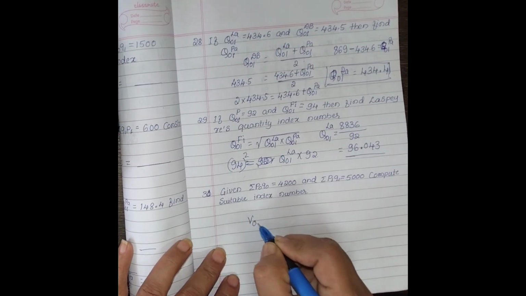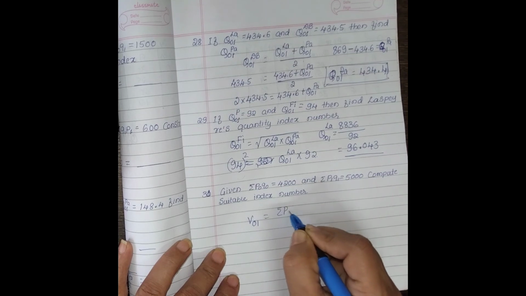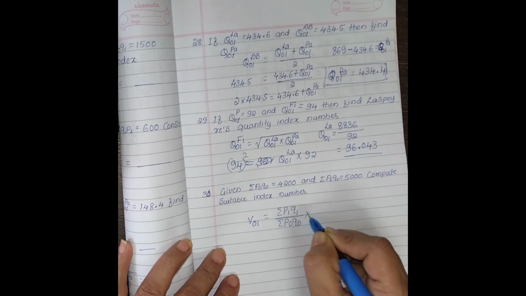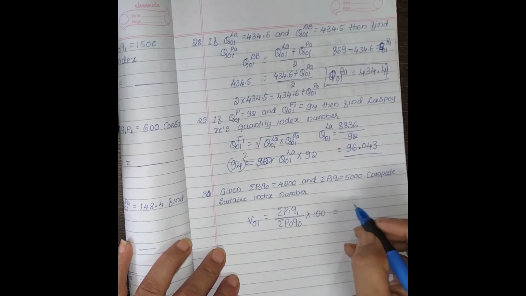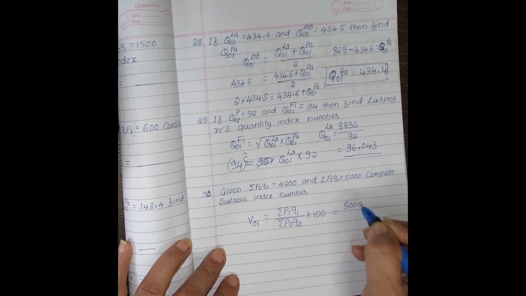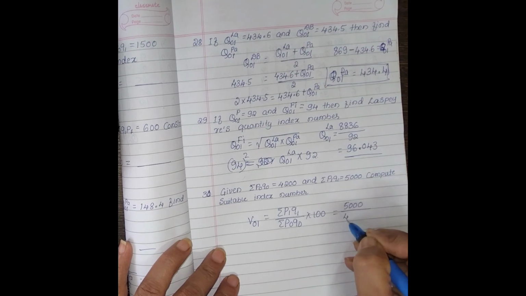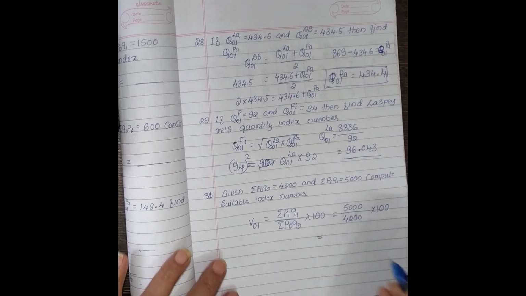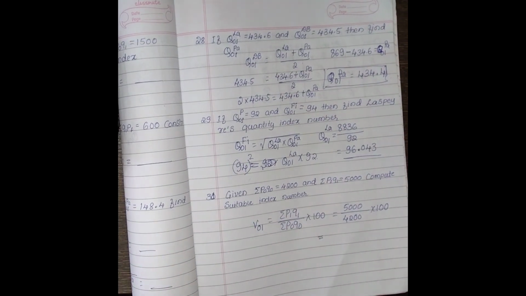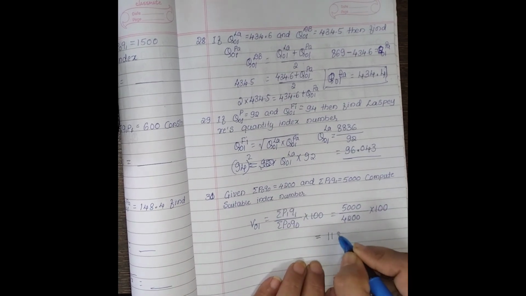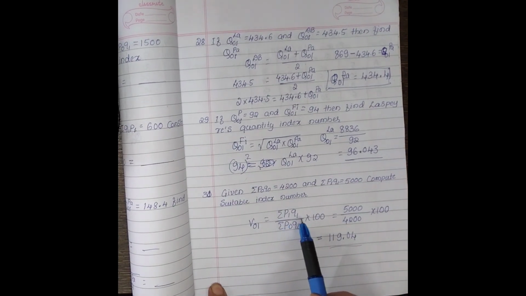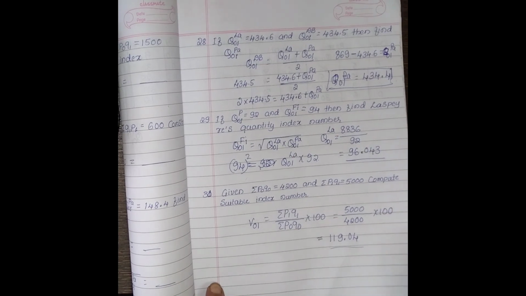The value index number V01 is equal to summation of P1 Q1 divided by summation of P0 Q0 into 100. Just substitute the values: 5000 divided by 4200 into 100. The answer is 119.04. Now the value index number is easy for you. Put P1 Q1 divided by P0 Q0 and the value index number comes.